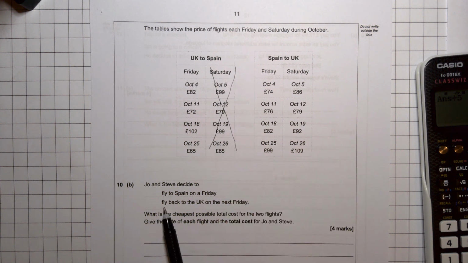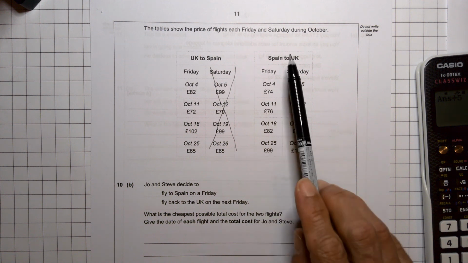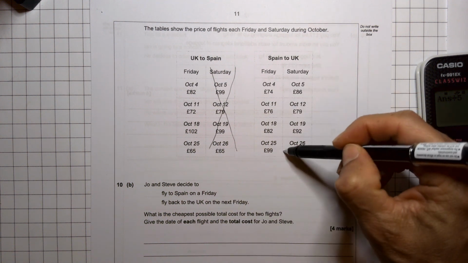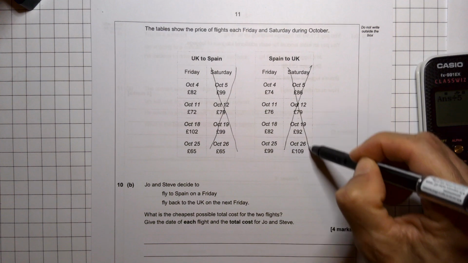And they want to fly back to the UK the next Friday. So they want to come back to the UK the next Friday. So once again, I'm going to scratch off all the Saturdays.